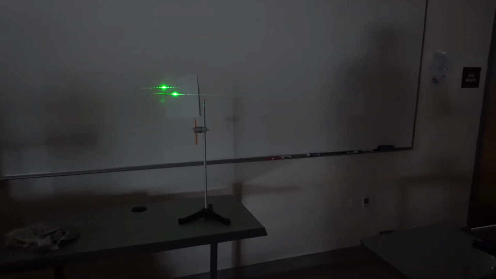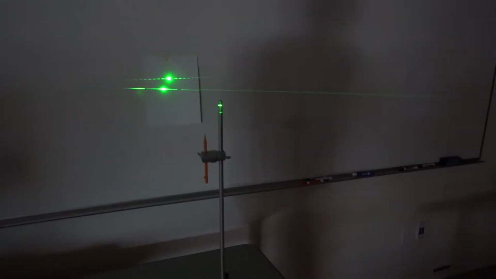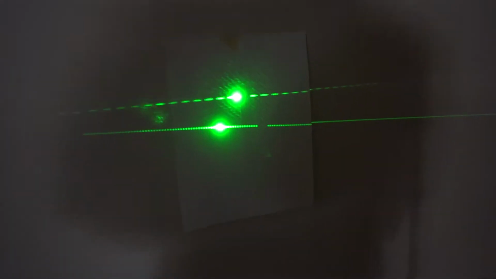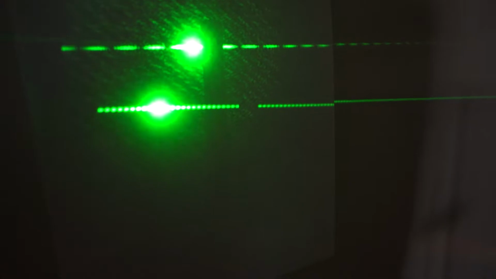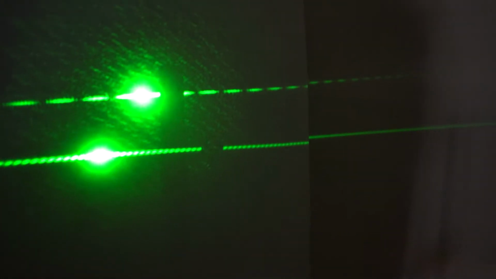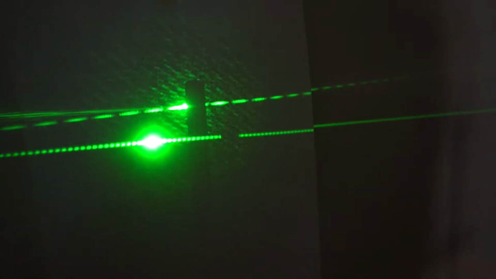Okay, on this laser we have a copper wire, which is much thicker than what we have on this laser, which is a human hair. If you look at the diffraction pattern on the board, the one above is the human hair, and the one below is the copper wire. The basic principle you need to understand is that the thinner the wire, the thinner the hair, the more widely spaced the diffraction pattern is.